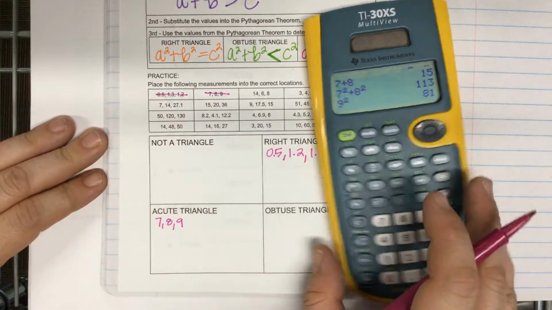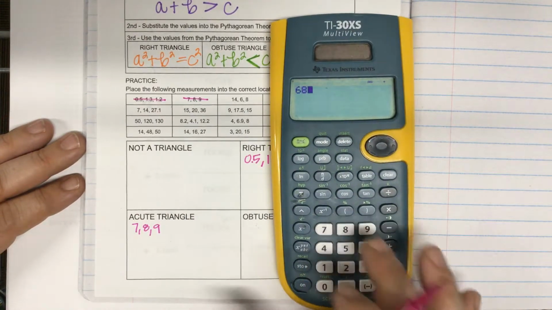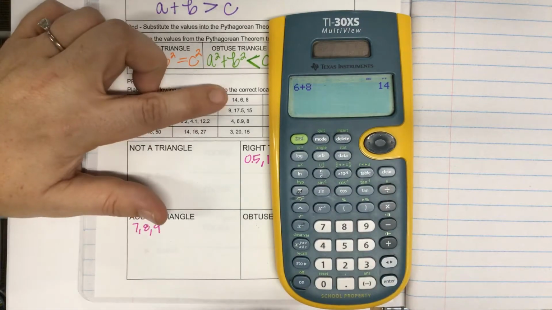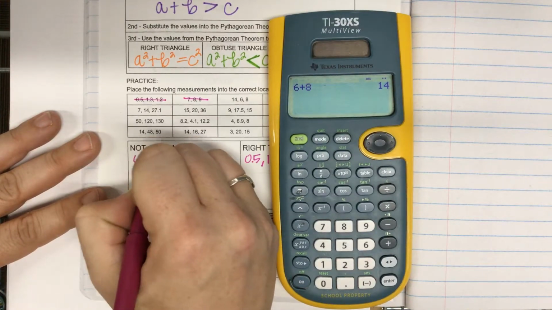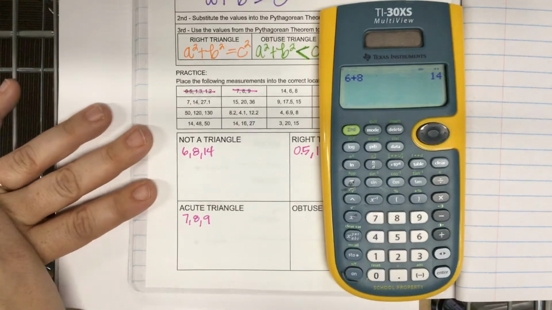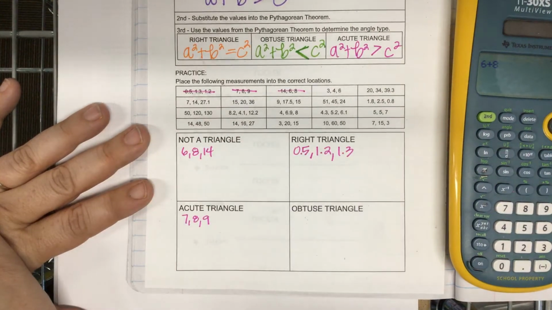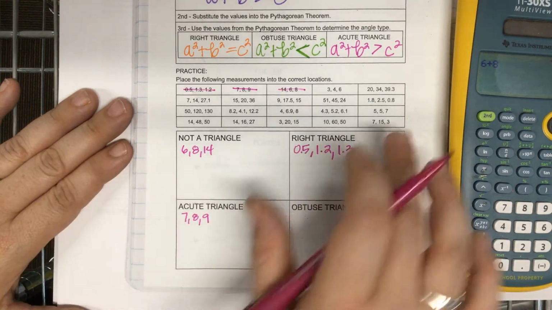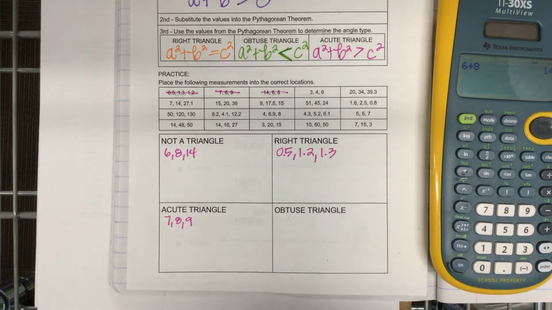Try the next one. Is it a triangle? No. 6 plus 8. Nope, that's 68. 6 plus 8. Is it greater than 14? Not a triangle. Do you understand what we're doing? Do you understand how we look for it? Take the rest of these guys, fill them in, talk about it. I will put answers up to self-check.